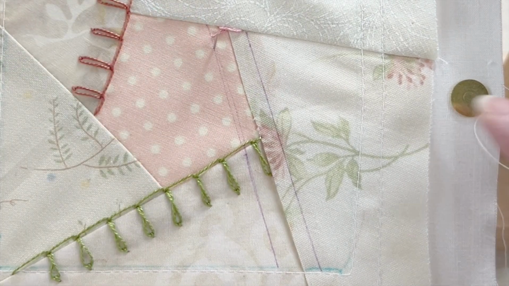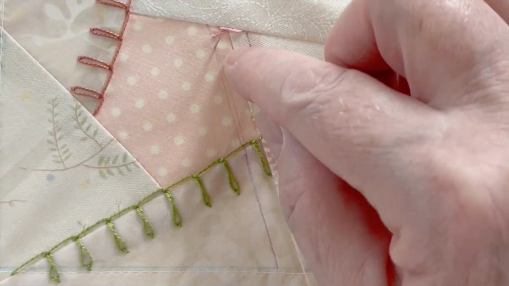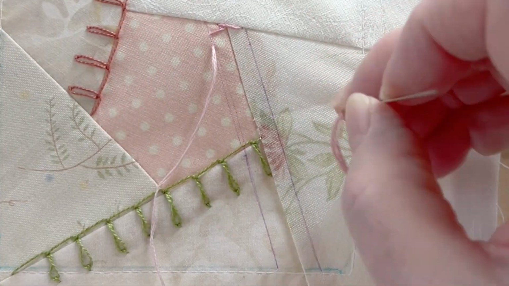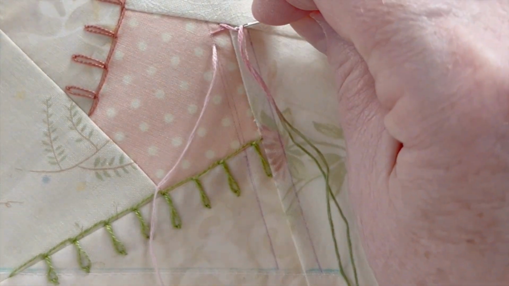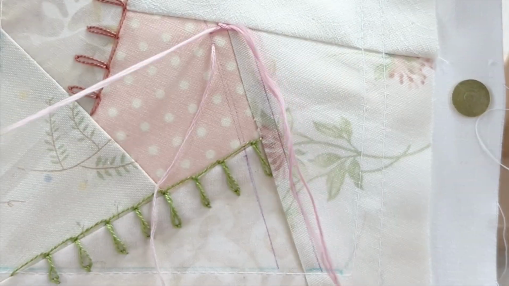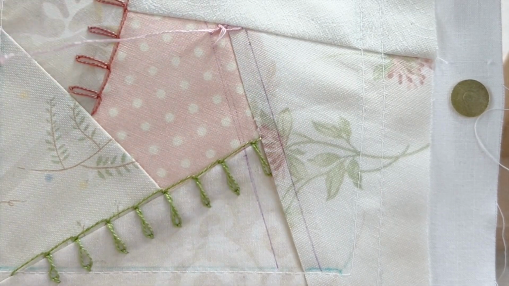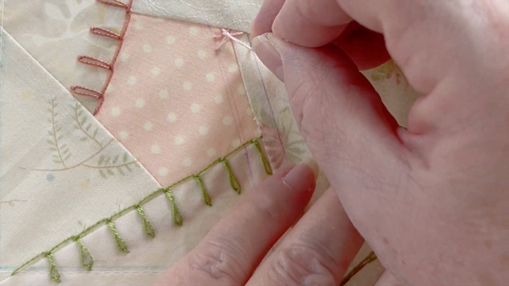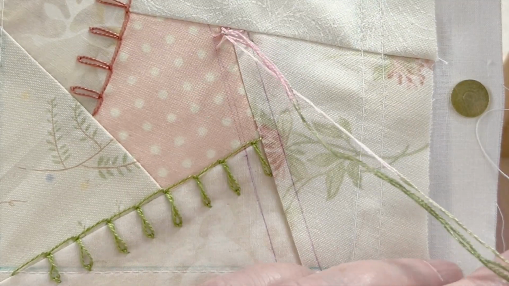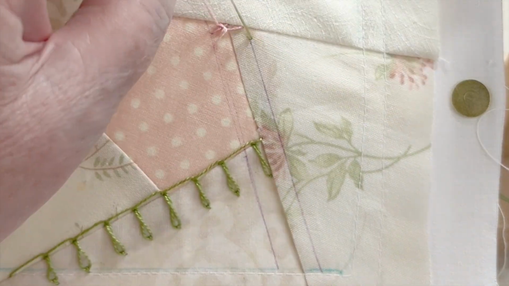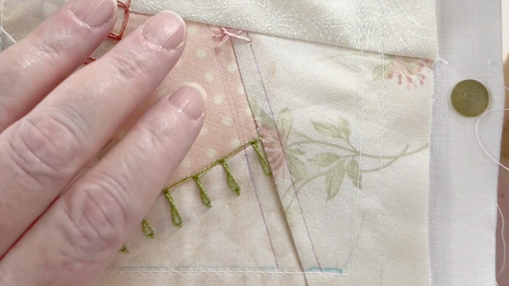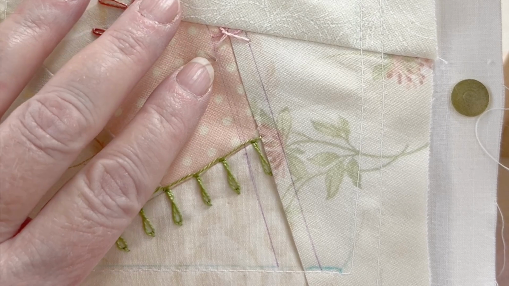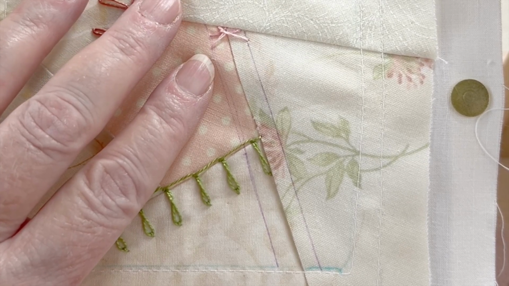You can make these stitches really close together, or you can make them really far apart. I'm going to make them about 1/8 of an inch apart. And what we're going to do is we're going to cross underneath. We're not going under the fabric, but then we're going to come back over here. This is going to get clear as we come down here. Let's come down here about 1/8 of an inch below.